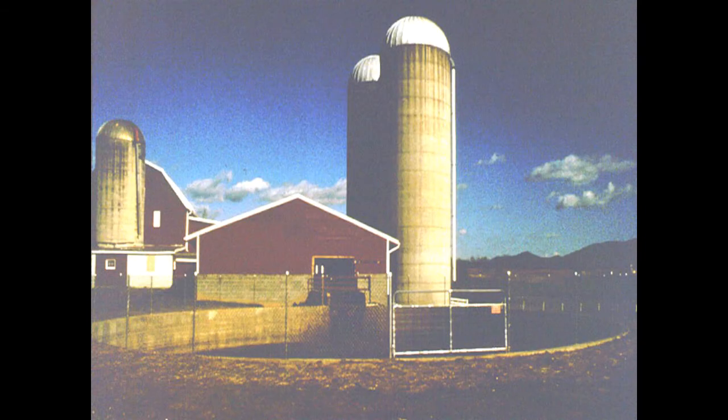This photo is of an in-ground tank that is storing liquid manure anaerobically on a dairy farm. It's appropriate to call this an anaerobic storage tank. This is not a lagoon. A lagoon's got a very specific meaning. I'll come back to that in a minute.